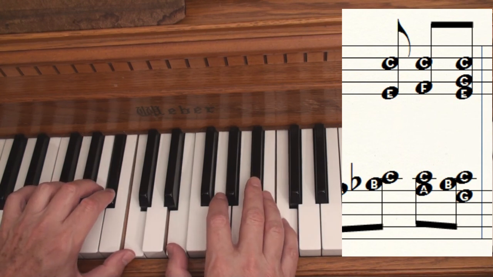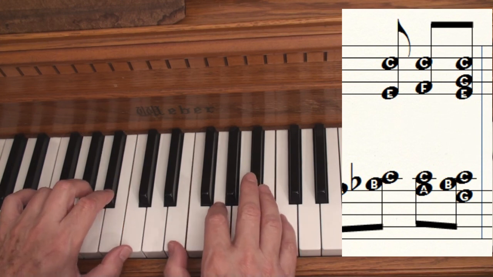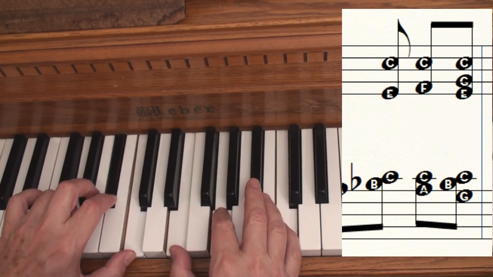And then it goes to an F chord. Then it comes back to a full C7 chord, like that. And that's how it starts off on measure 44.